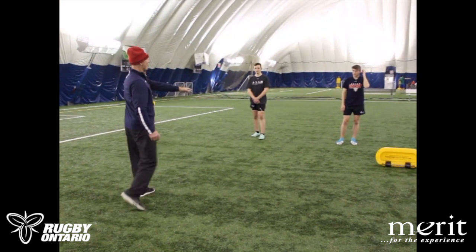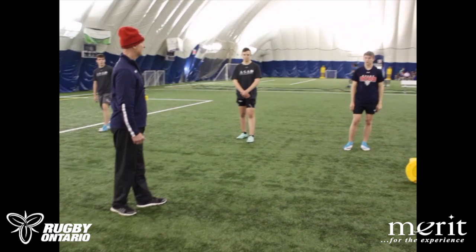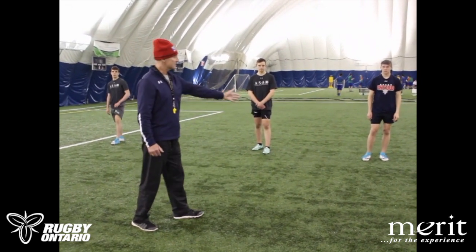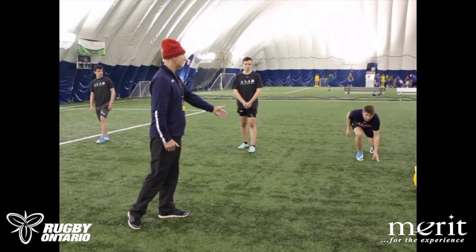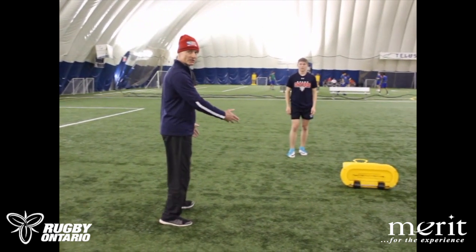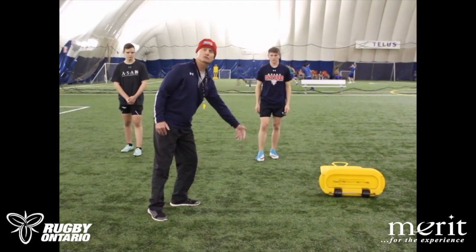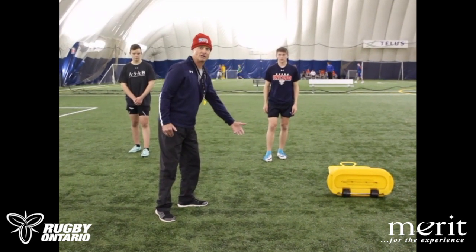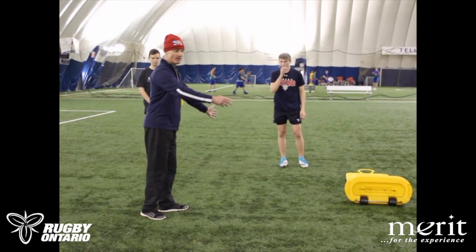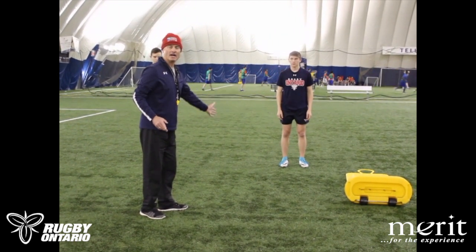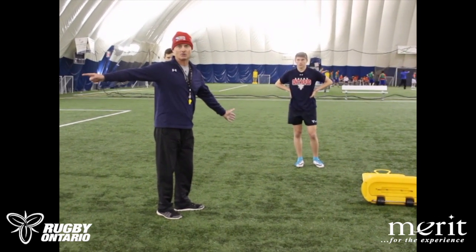Now, Andrew, what's the role of the guard in this situation? Excellent. So the guard is about a step off the edge of the ruck. What stance are you in, Andrew? Yes, down nice and low. Because if it's a pick and go situation, Andrew's going to be looking at tackling shoe tops, because we're going to try to disrupt that pick and go situation. So Andrew stays home in the guard position. Even if 9 comes on a runner across, Andrew stays home in the guard position. He does not move from there until the ball has been passed away.